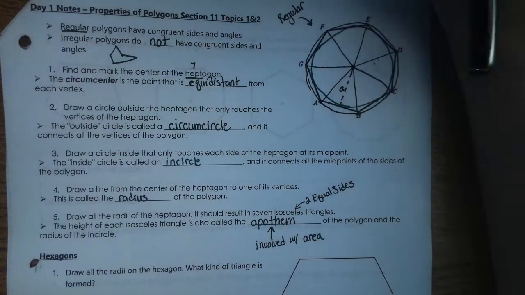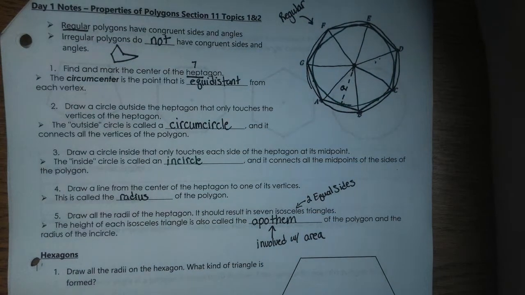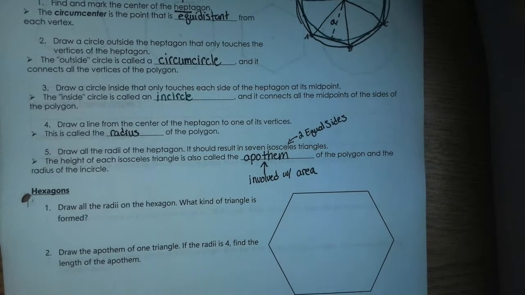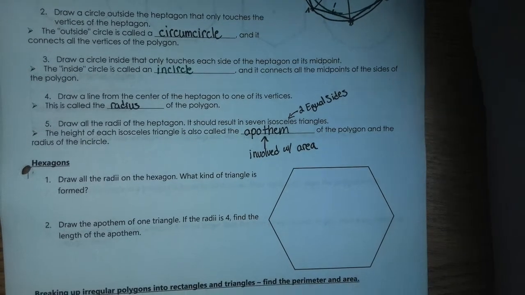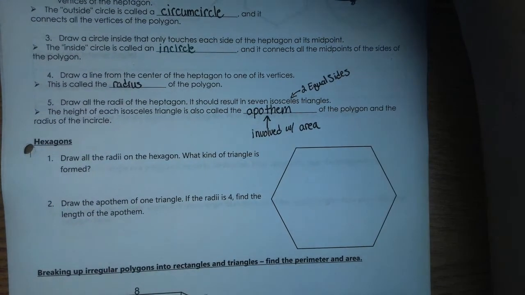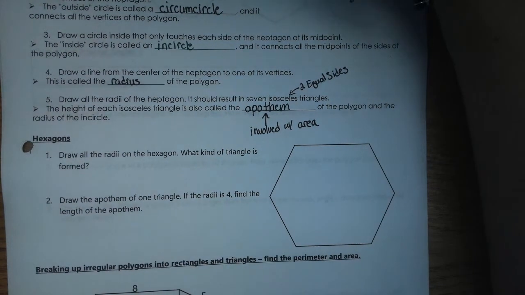Okay, so this next part, it says hexagons. We're going to draw all the radii on the hexagon, talk about what kind of triangles formed, and then draw the apothem on it. So I'm going to pause this, give you a moment to draw all the radii on it.